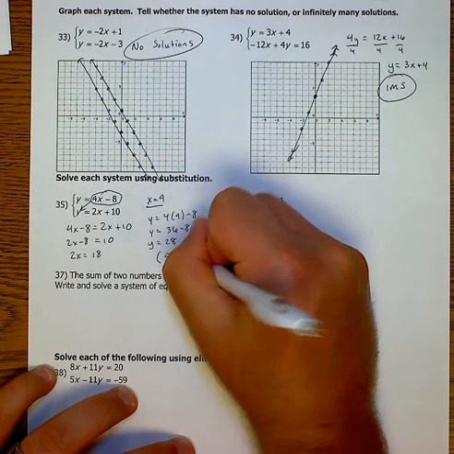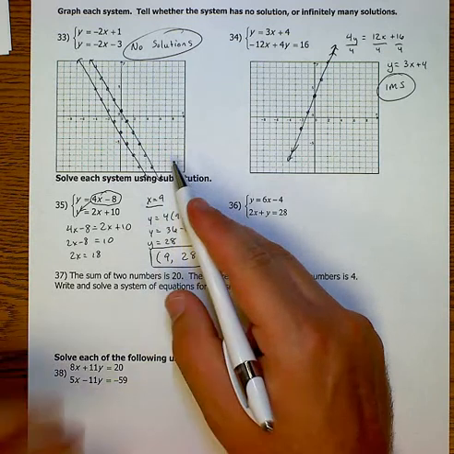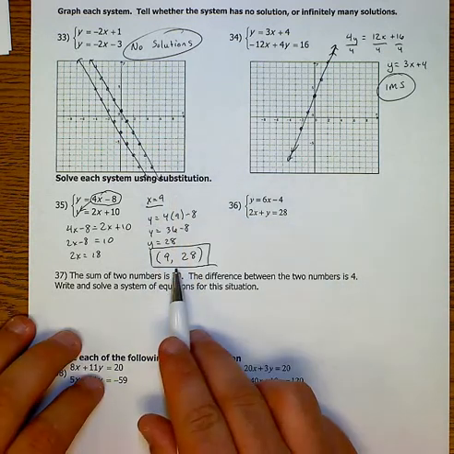And what that means, if I would graph these two lines, is they would cross at this point. That's what that means.